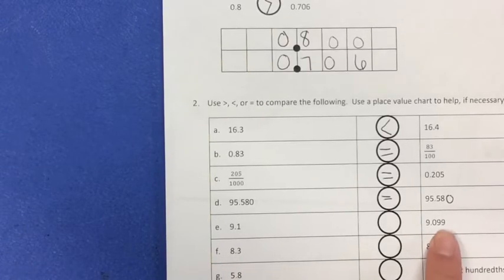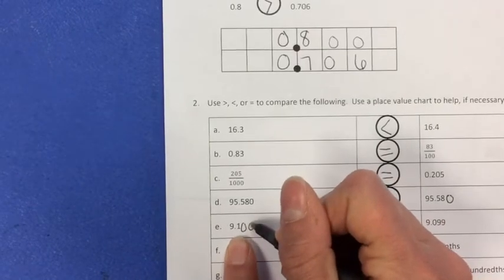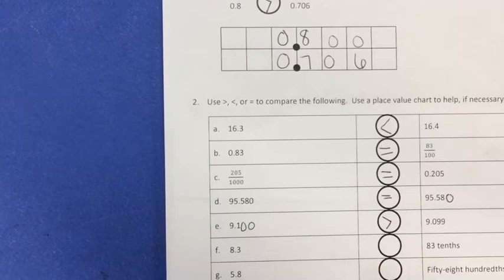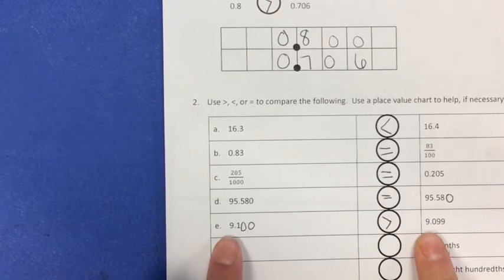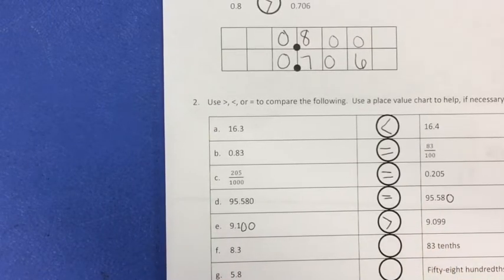This has 3 digits behind the decimal. This one only has 1. So I'm going to add 2 zeros here to help me compare. Well, 100 is more than 99, so it's going to be greater. Another way to look at that, the 9's the same in the ones place. In the tenths place, 1 is greater than 0. Okay, now this one is really tricky.